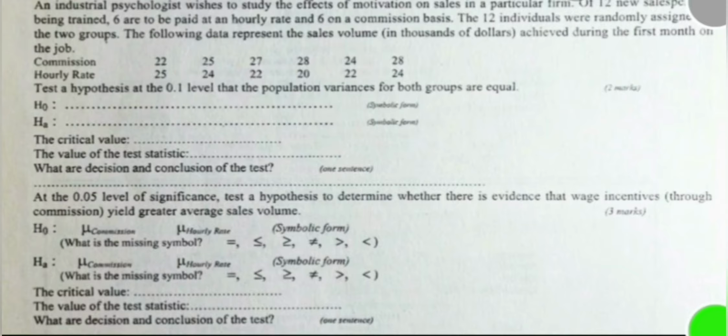One type is hourly rate and another type is commission basis. The type variable is a nominal variable with 2 values: commission and hourly rate. The test variable is sales volume. Measurement is in thousands of dollars, therefore ratio level measurement.